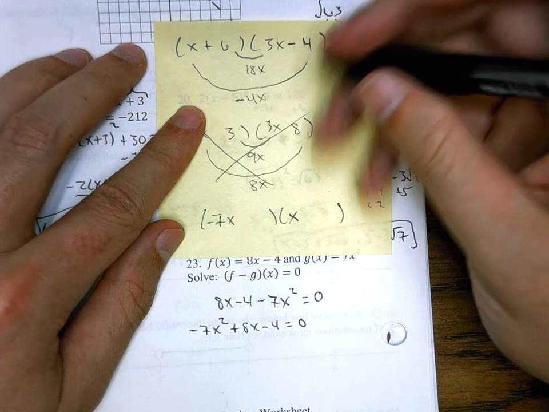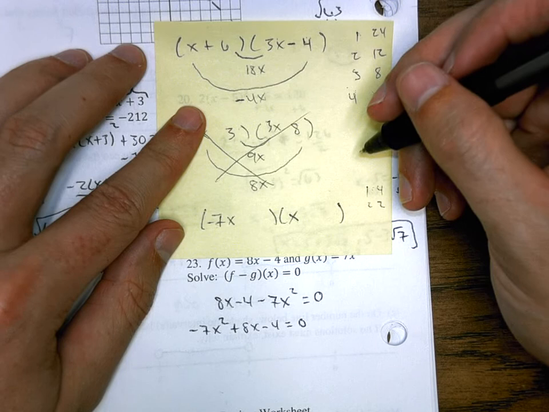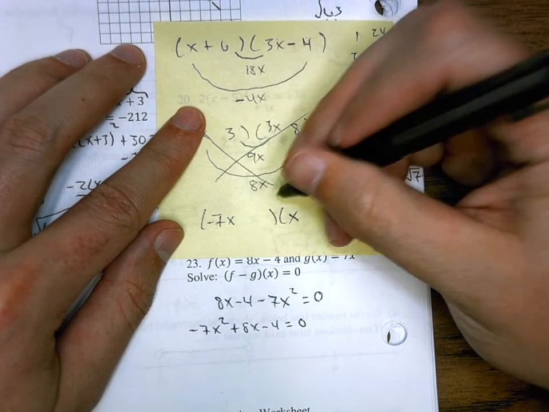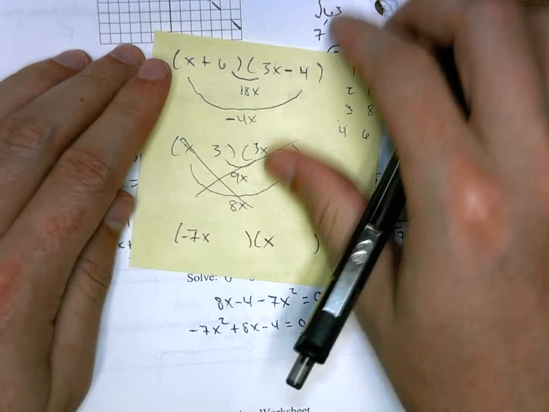We've got to see. 4, 1. I don't think it's factorable. Time to use the quadratic formula.